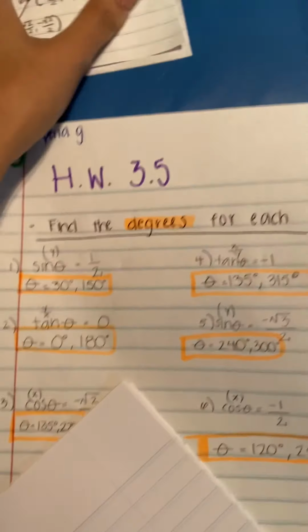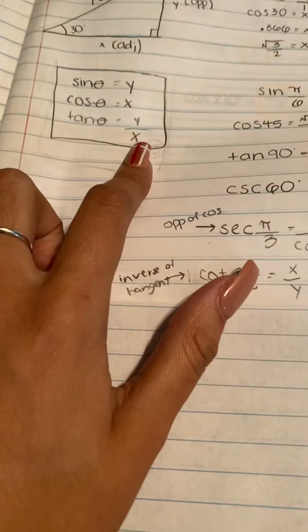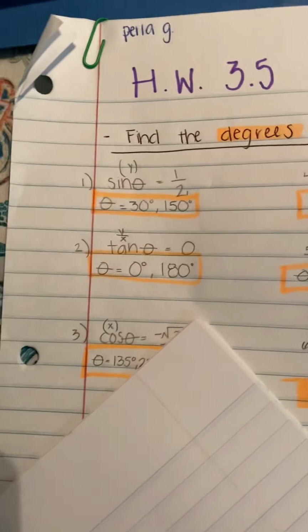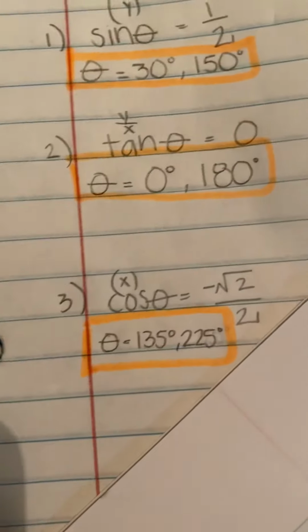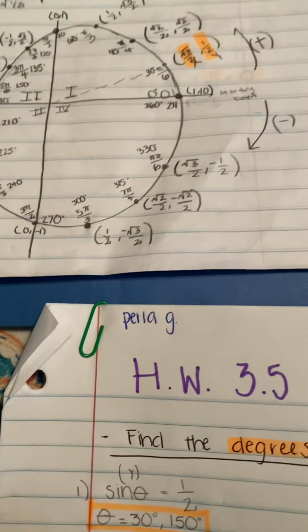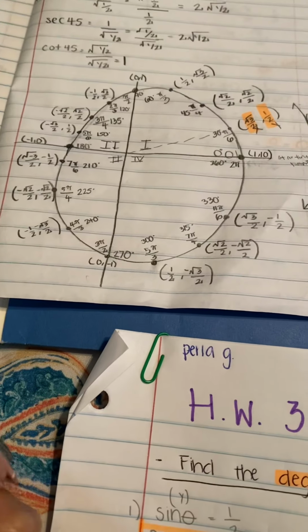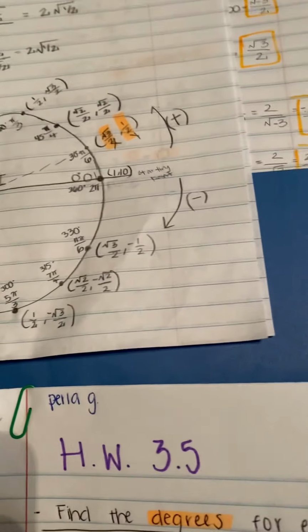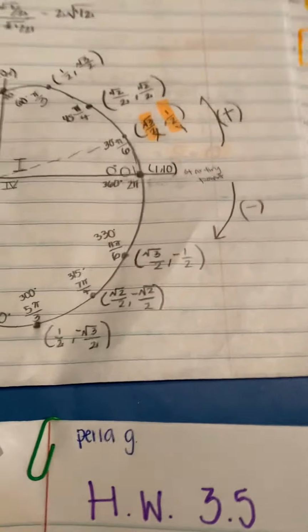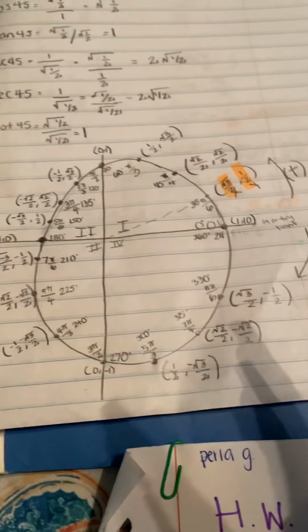So number 2, tangent degree equals 0. Tangent, he told us, was y divided by x. So what I did, I had to divide. So I just guessed. Well, not guess, but guess. Because when you divide it, you're going to get a 0.